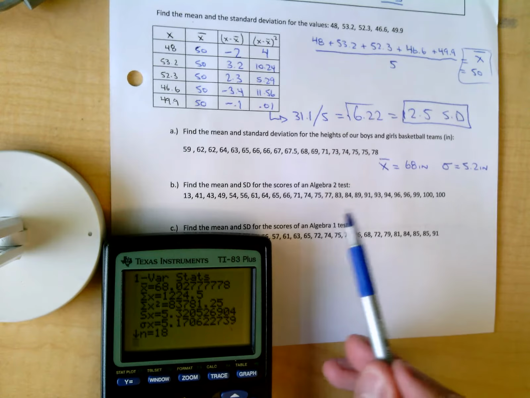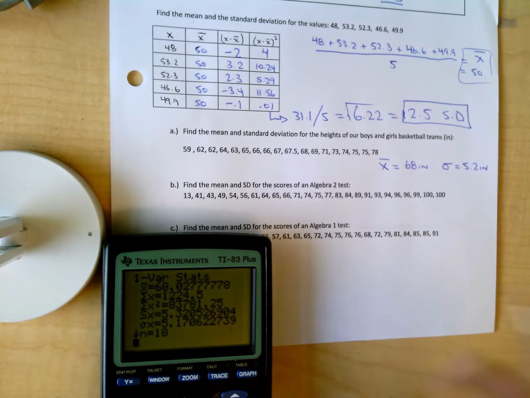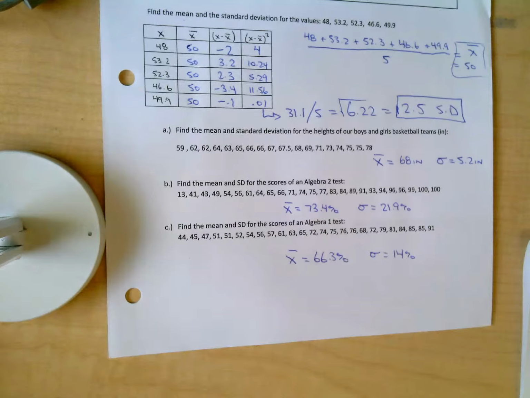All right. And now I'm going to do the same thing for these two tests right here. So I want you guys to pick one of them or both of them. You can try them. I'm going to pause mine so I can type in the numbers, and then you guys can check your answers. All right, these are the averages, the means.